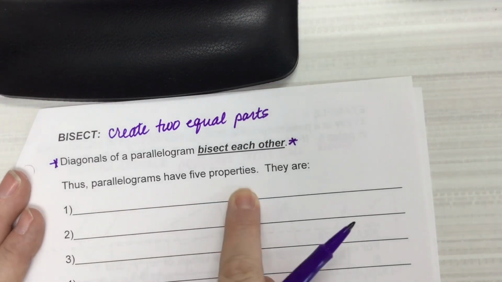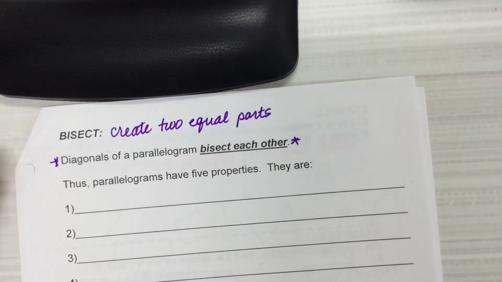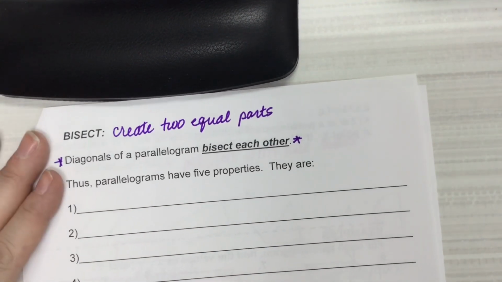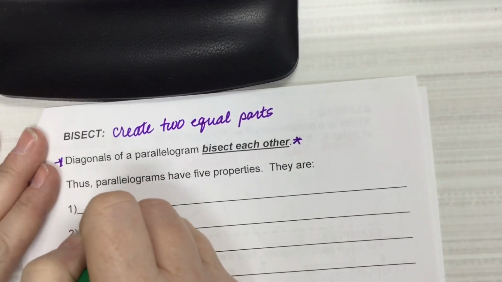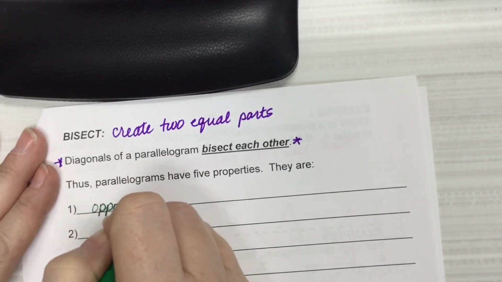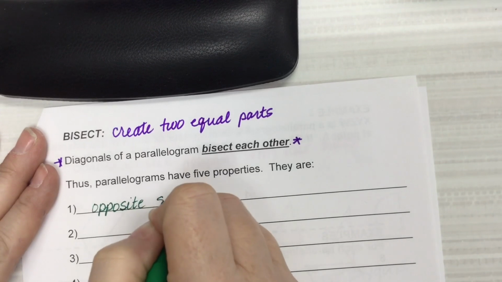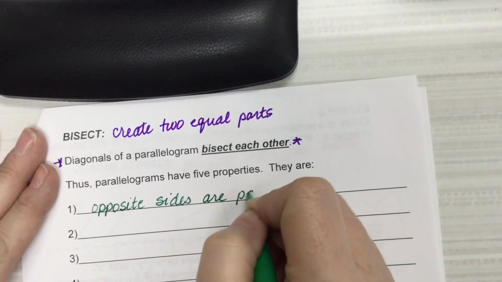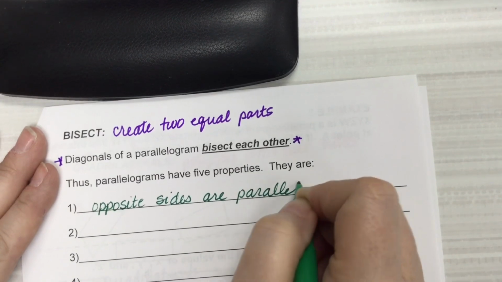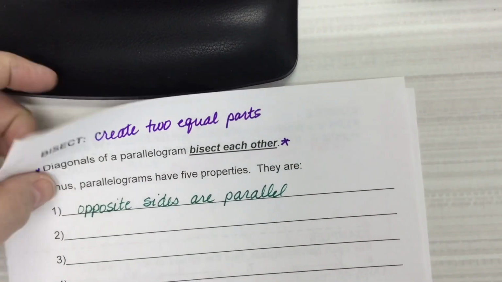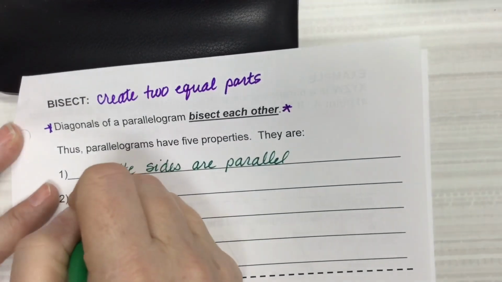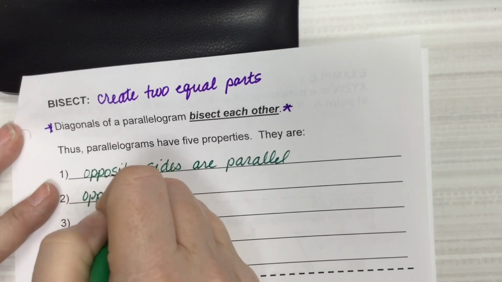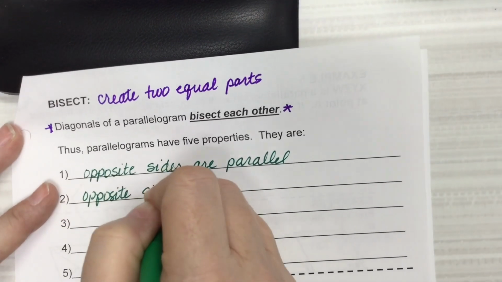So we have 5 properties. Now this is a lot of writing, so get yourself ready. There's 5 properties. Opposite sides of parallelograms are parallel. Okay, that's one of the properties. And you got to know all of them. You also know that opposite sides are congruent.